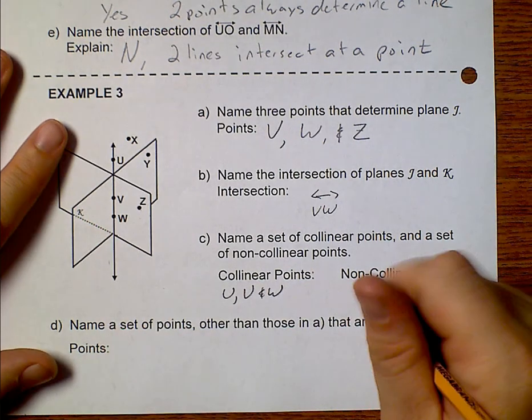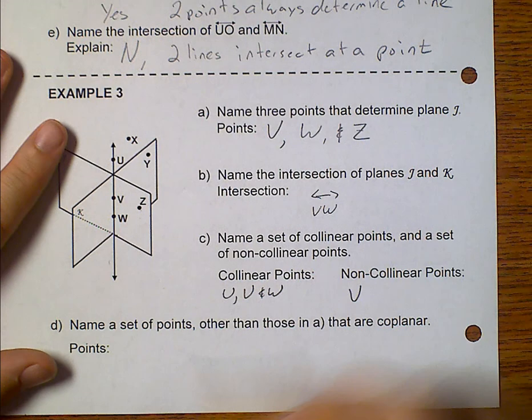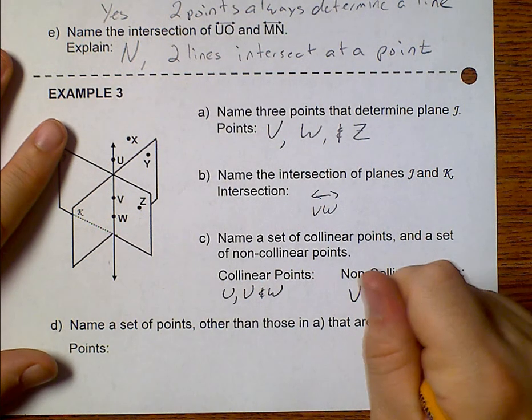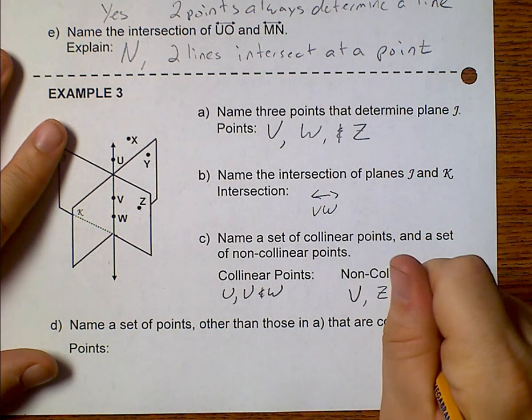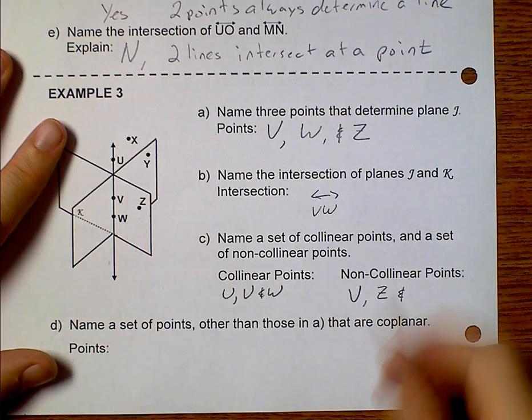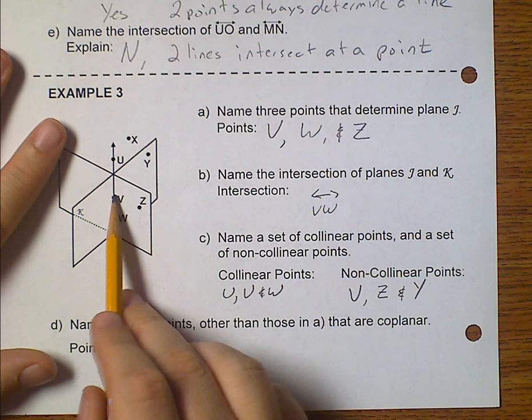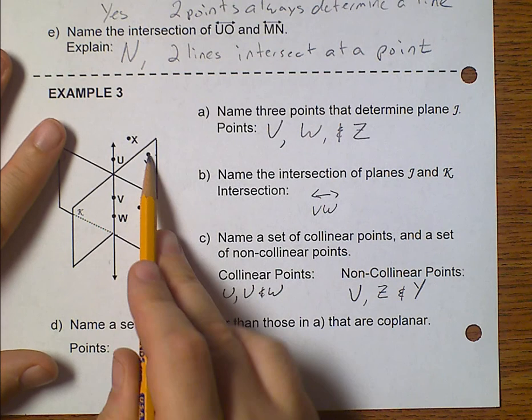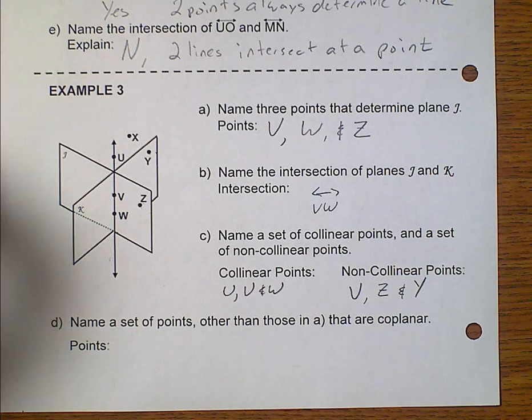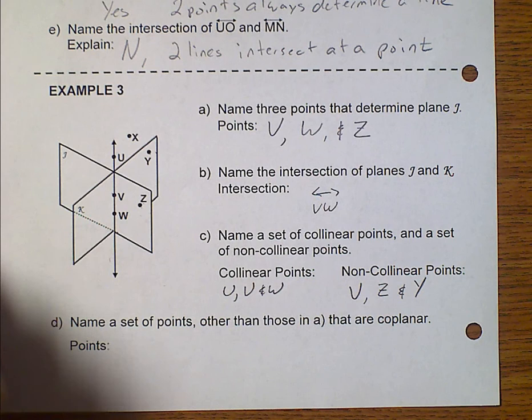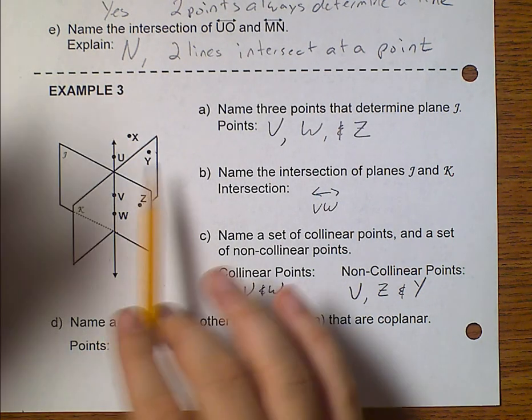So I could go V, Z, and Y. There is no line that goes through all 3 of these points. Well, they are in the same plane because 3 points determine a plane, but they're obviously not in a straight line.